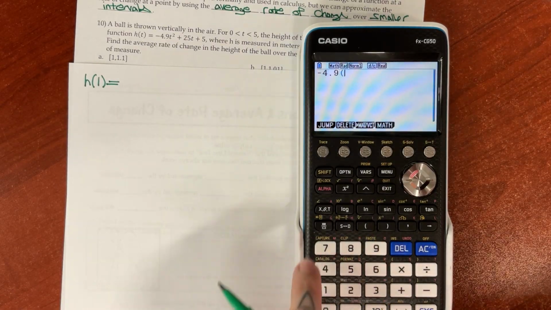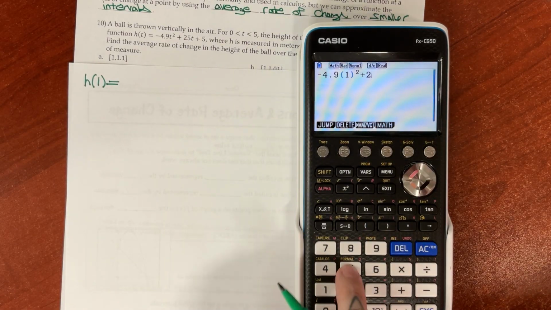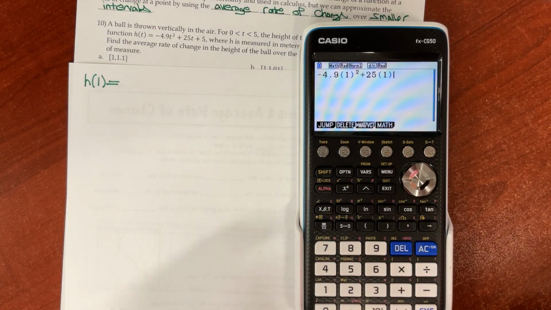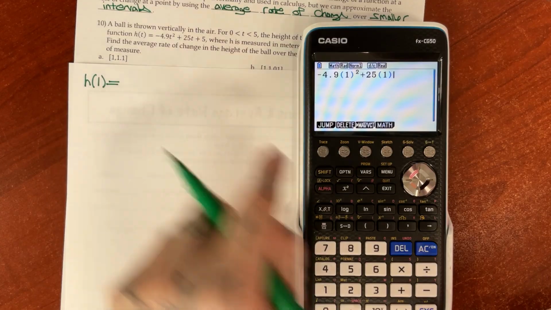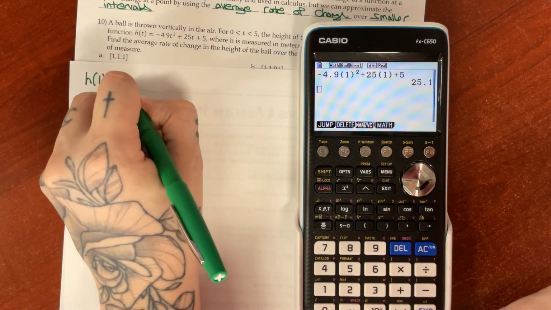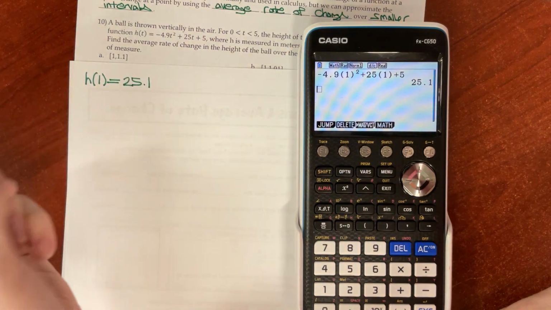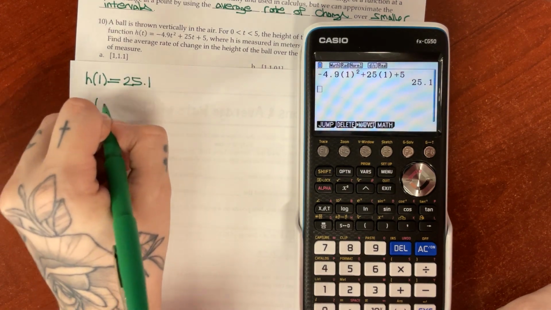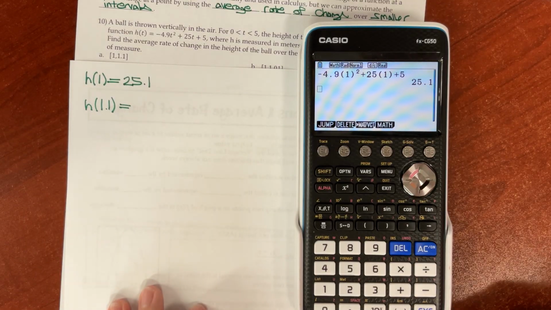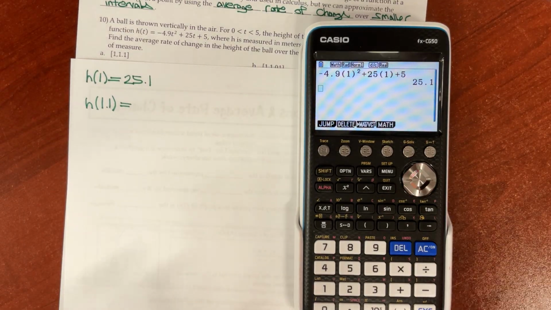negative 4.9 times 1 squared plus 25, that's 25t. I can't type. Everything's fine. I've got sausage fingers. So plus 25t and then plus 5. So we get 25.1 for h of 1. But now we need to evaluate h of 1.1. Doing this, I'm actually going to do it a little bit differently.